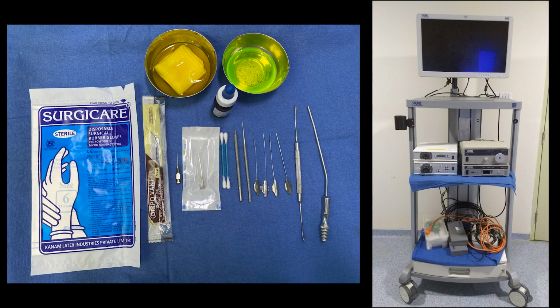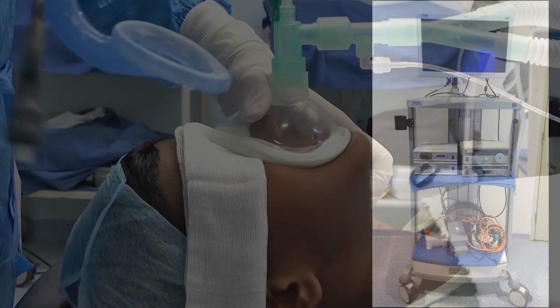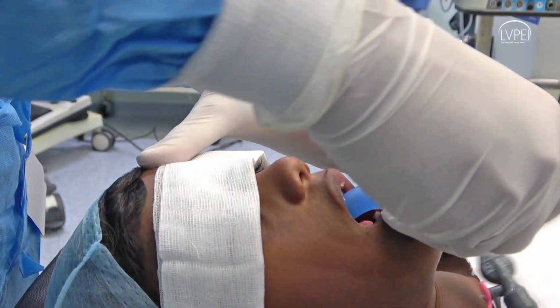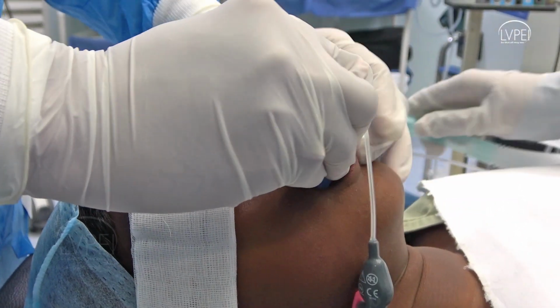The instrumentation needed apart from the endoscopy system is mainly a 1 ml syringe, 23 gauge cannula, short taper Nettleship punctum dilator, Bowman's lacrimal probe, periosteal elevator, and suction cannula along with the apparatus. The procedure is performed under short general anesthesia with a laryngeal mask airway.